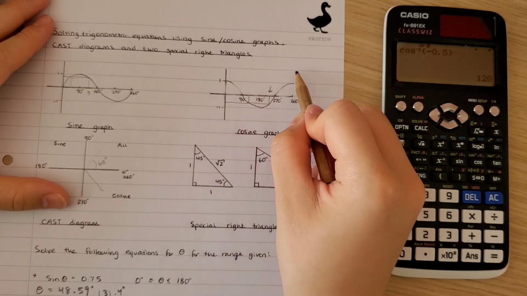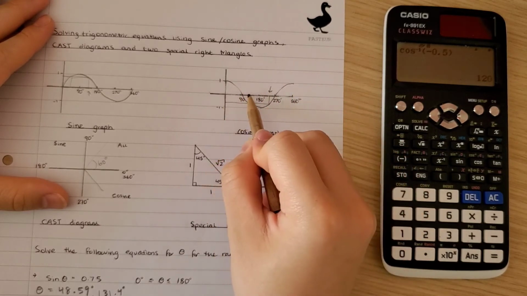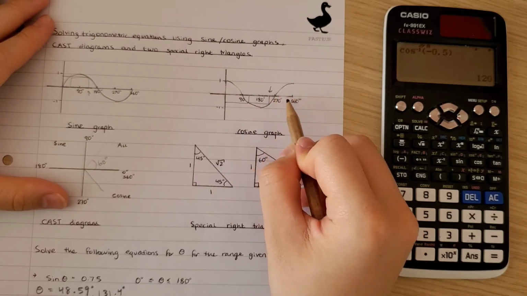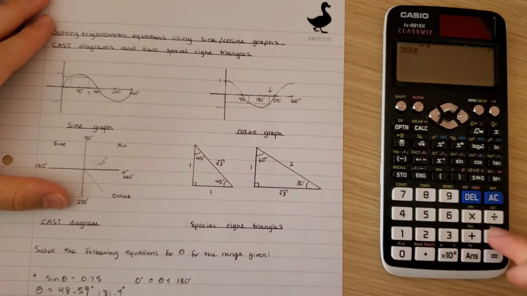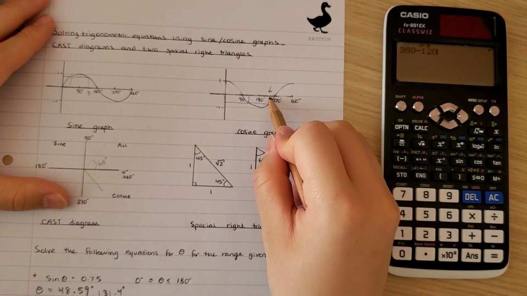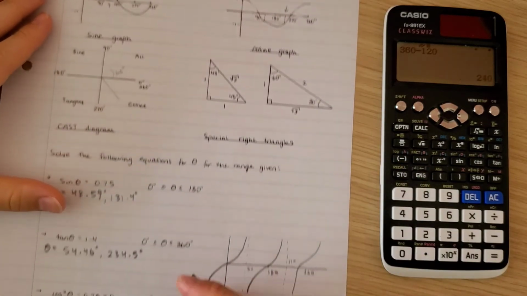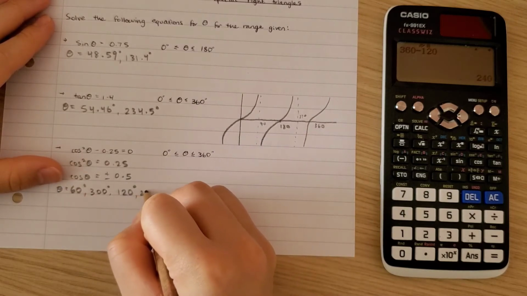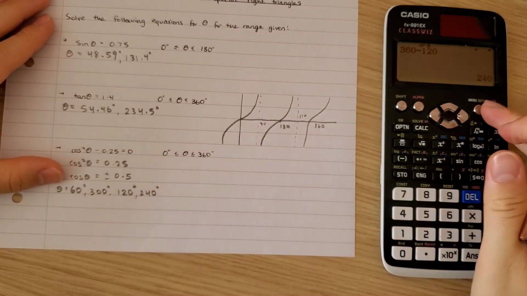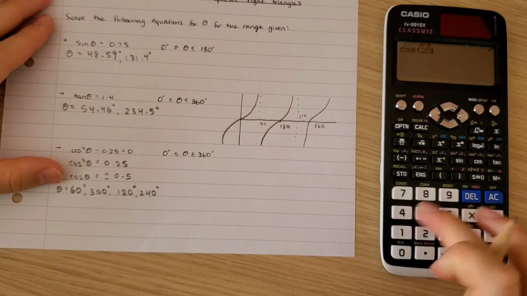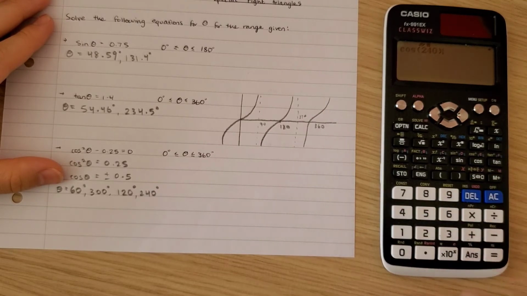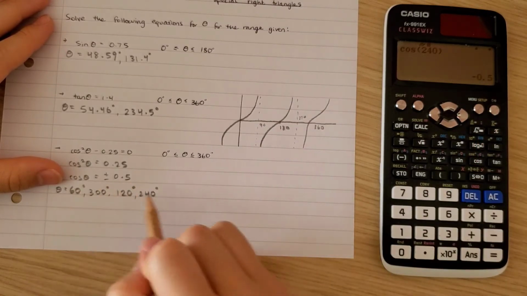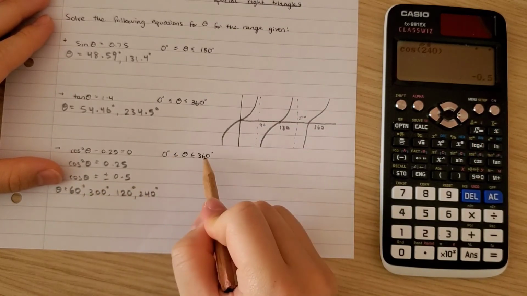This is 1. So 120 this way means 120 this way. So you can do 360 minus 120 to get there, which is 240. So just check again. Yep, negative 0.5, which is, they're all of our answers in that range.